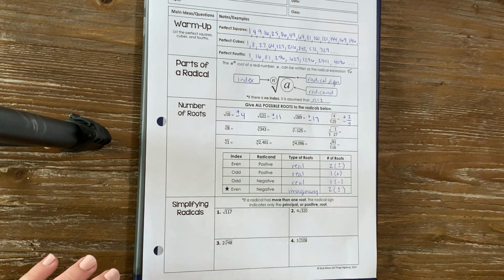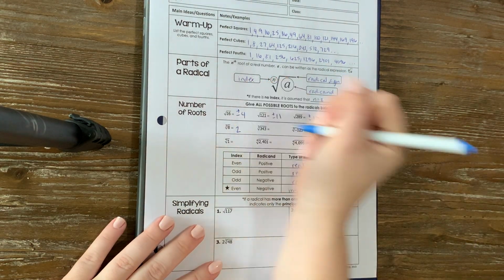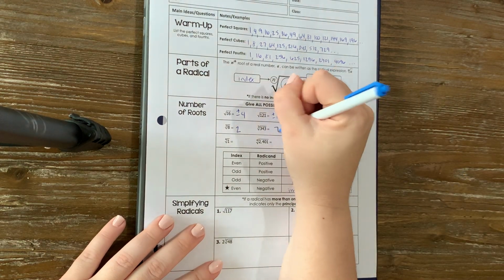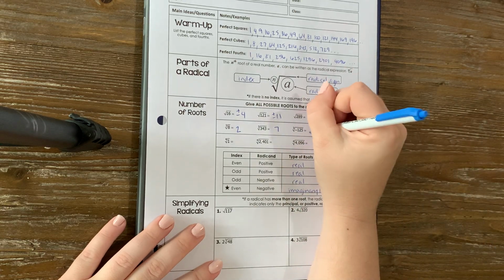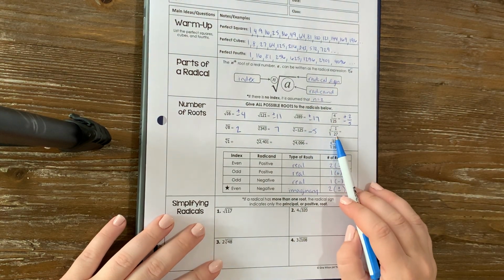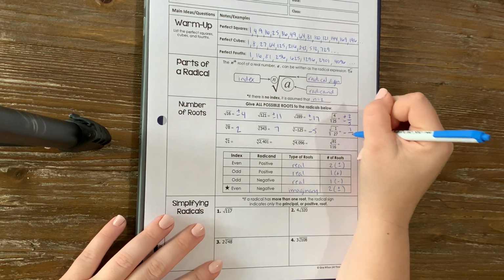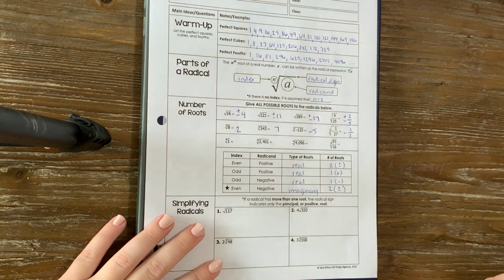So the cubic root of 8 is going to be a positive 2. Cubic root of 343 is a positive 7. Cubic root of negative 125 is negative 5. And the cubic root of negative 1 over 27: the cubic root of 1 is 1, and the cubic root of 27 is 3, so it's negative 1/3.